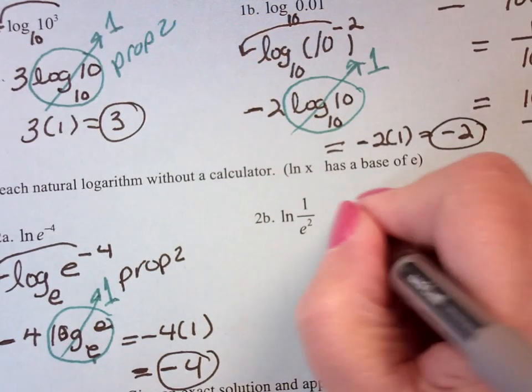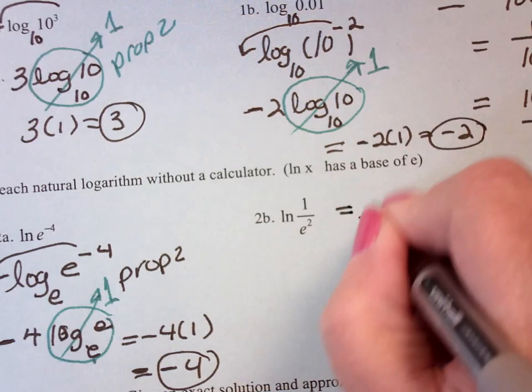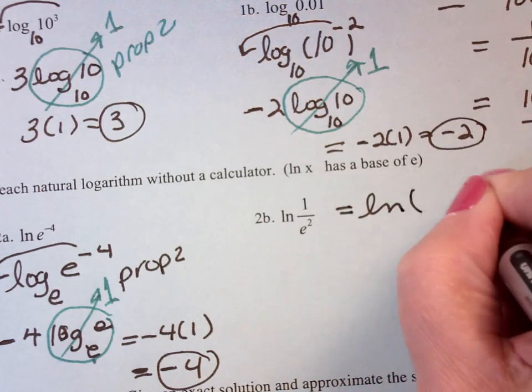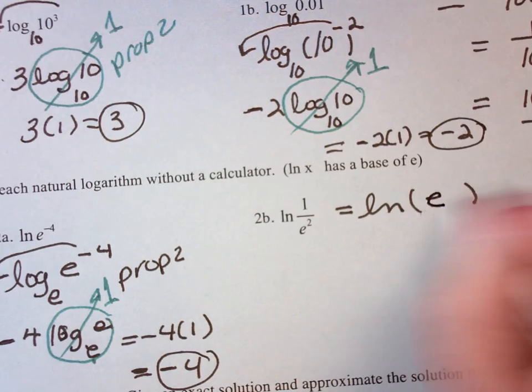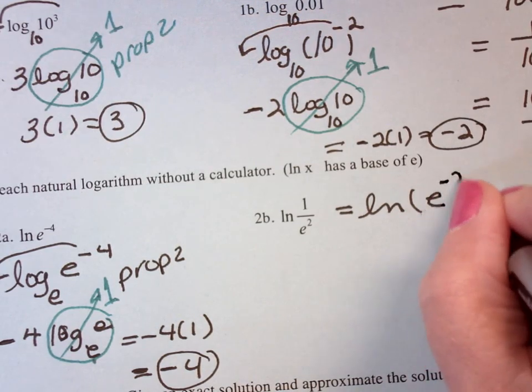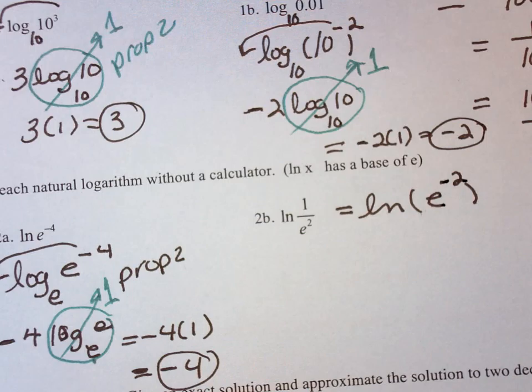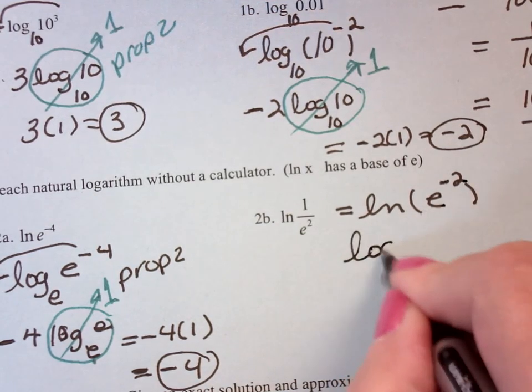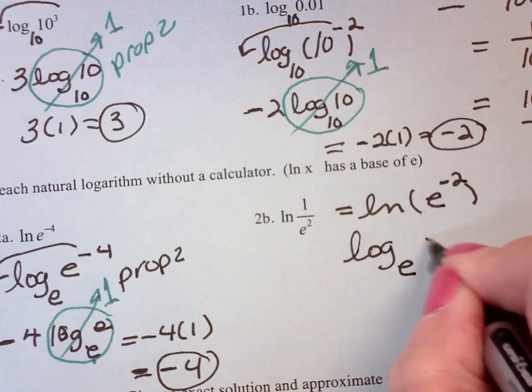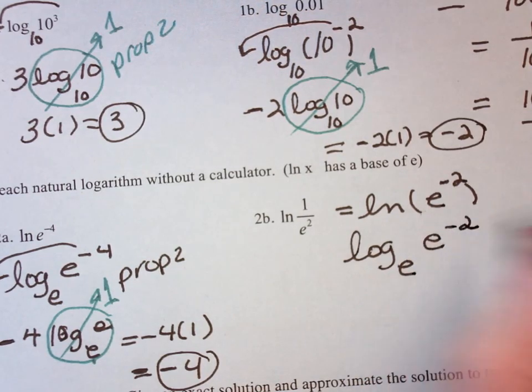Now I'm going to rewrite this guy. He is the natural log of what's 1 over e squared? e to what power? -2. Because I need log base e of e is what I need. So natural log is log base e of e to the negative 2.